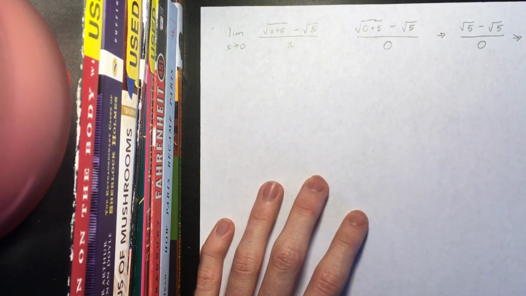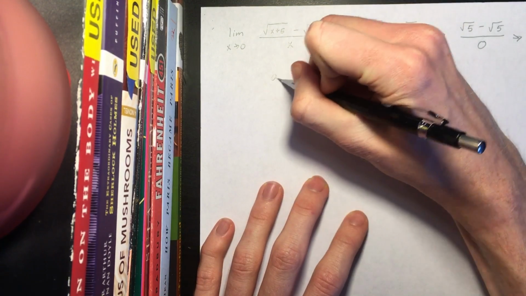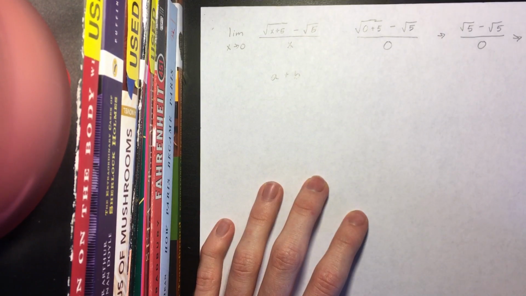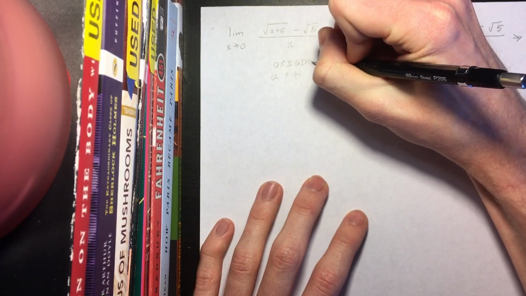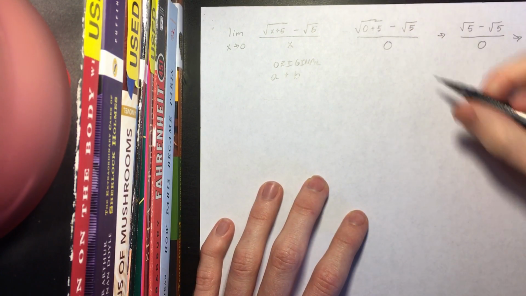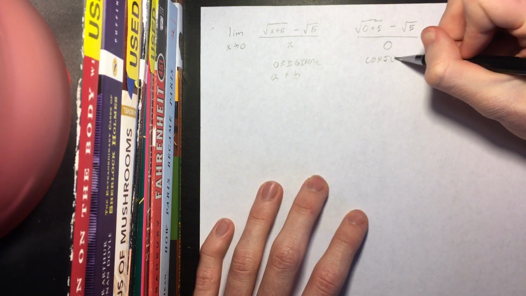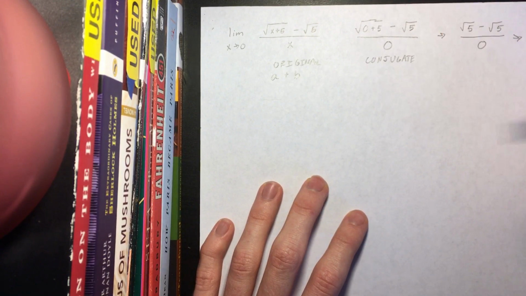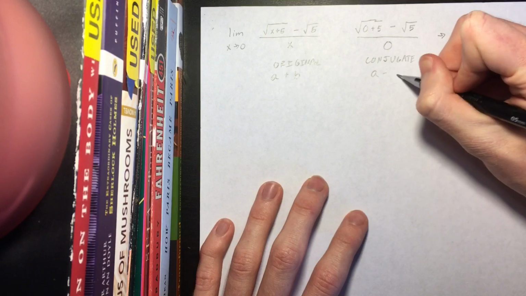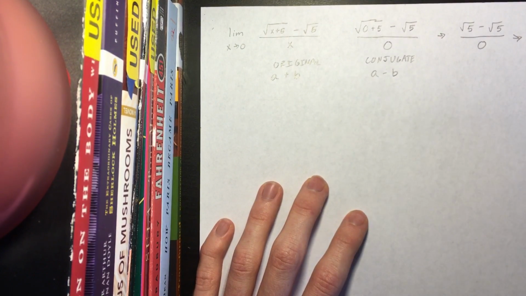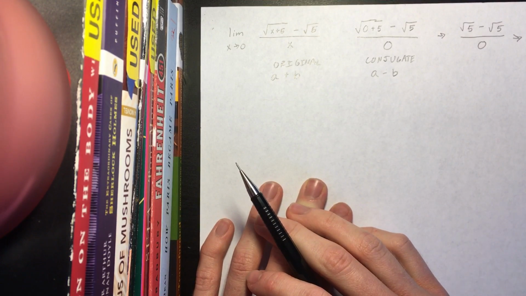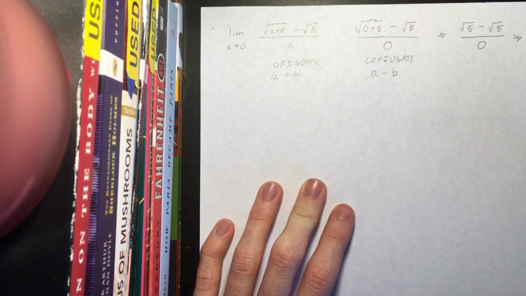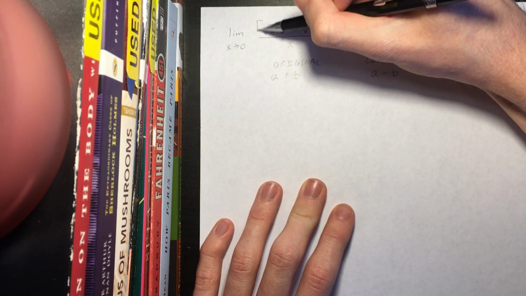So if you're not familiar, multiplying by the conjugate: if your original is a plus b, then your conjugate will be a minus b, okay? So the only sign that we're changing here is the sign in between the two, really the sign of the b, okay? So our original equation is right here. I'll put it in brackets for us.